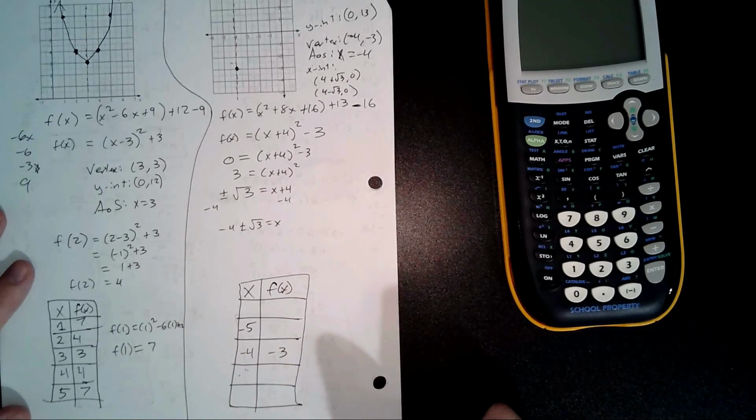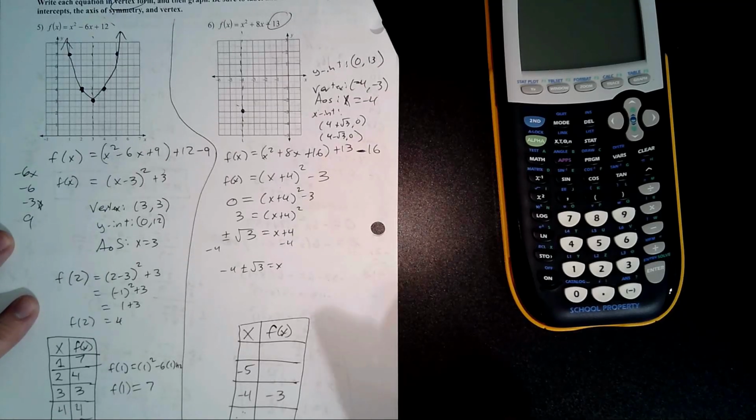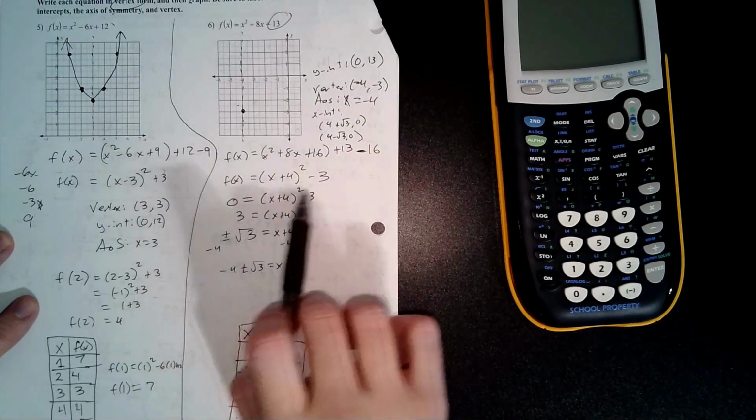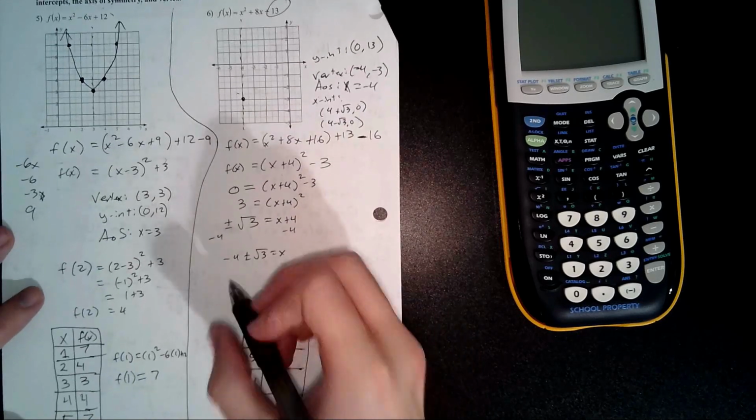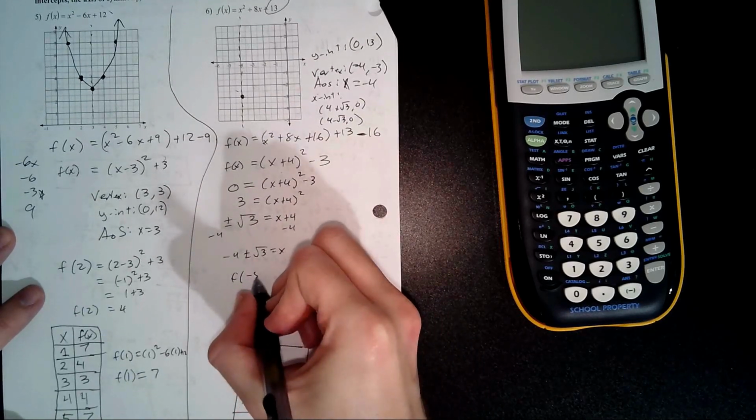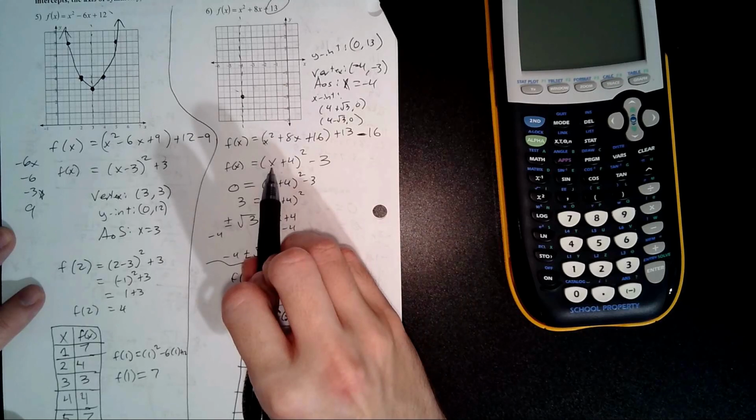So I'm plugging in negative 5 into my equation. I'm going to plug it in again right here. It's typically going to be easier to plug in there. It's not always going to be easier, but that's what I'm doing. Plugging in negative 5 for that x.